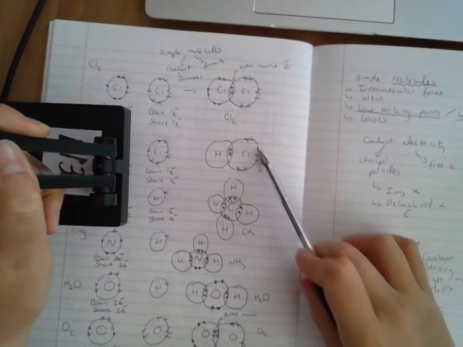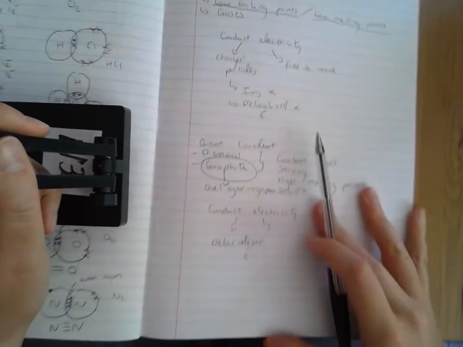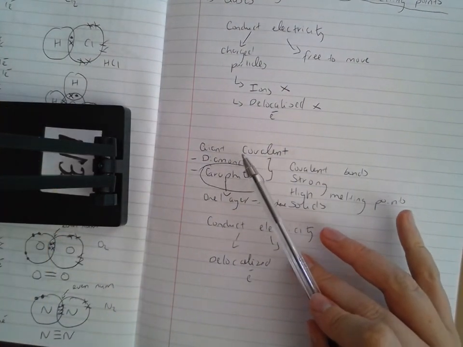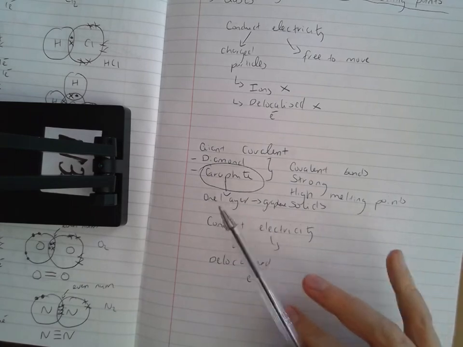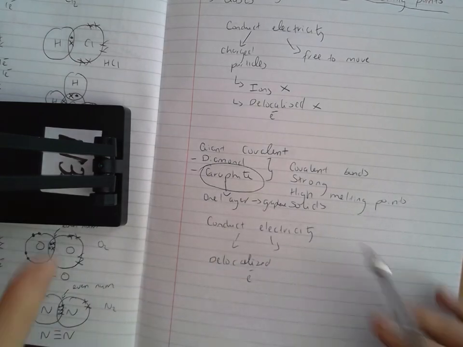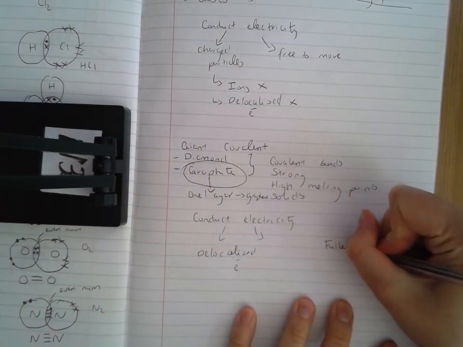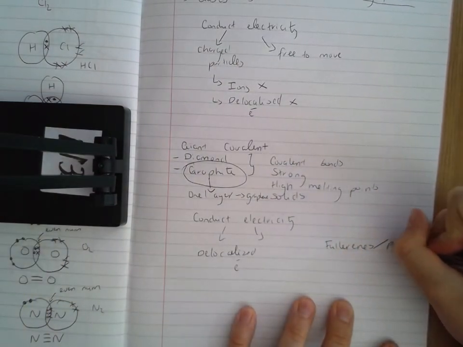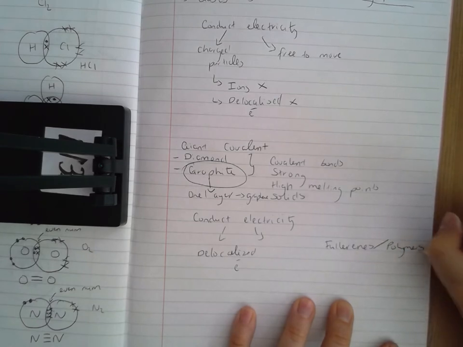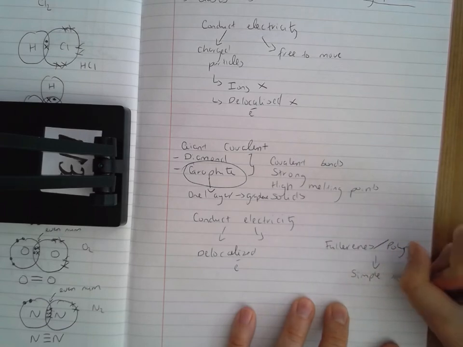So all of these little molecules here, they're all simple molecular. I can write a formula for them. Your examples of giant covalent are diamond, graphite, and then one layer of graphite, graphene, that's also going to be giant covalent. Just to note, we did mention 2 other types of structures, allotropes of carbon, fullerenes and polymers. Okay, they are simple molecular as well. Okay, they are simple molecules.